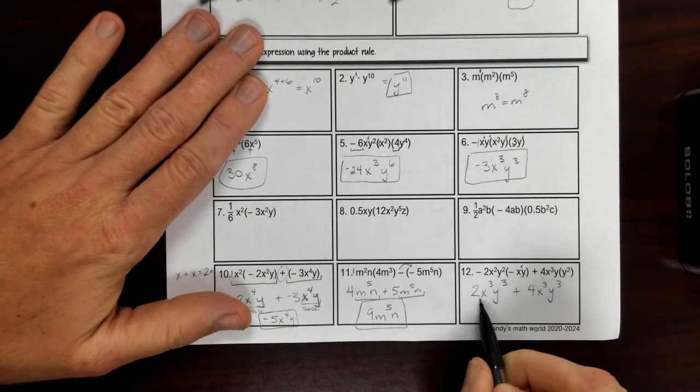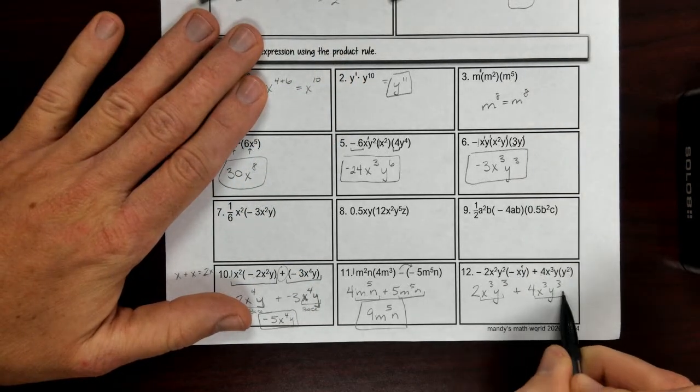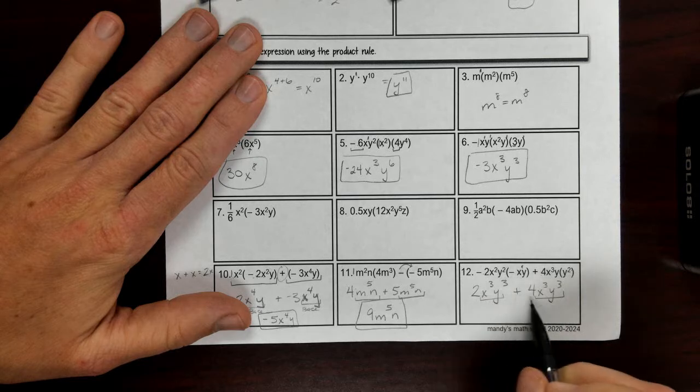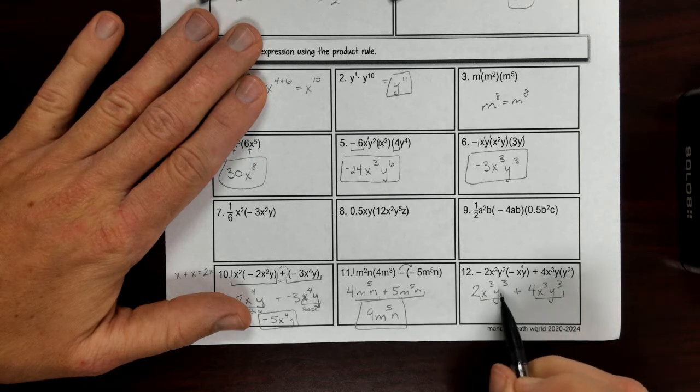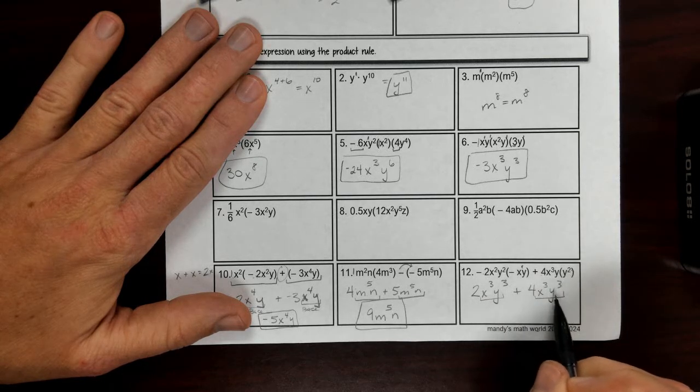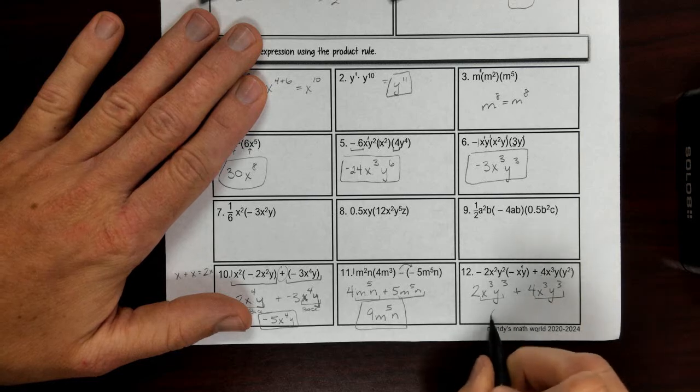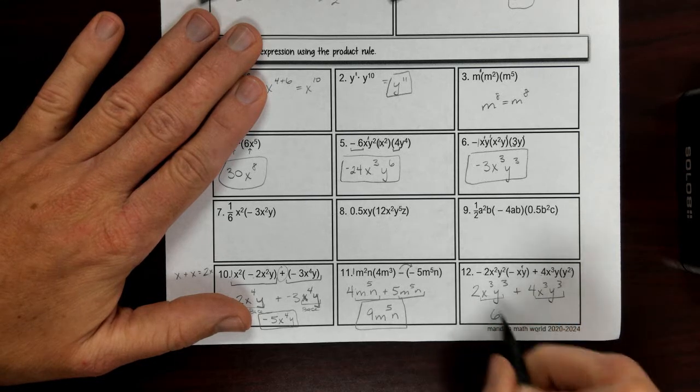Now once again, same base. So I can add these together. These are like terms. X to the 3rd, y to the 3rd, x to the 3rd, y to the 3rd. So I'm adding 4 and 2 and I get 6. And what's my term? My term is x cubed, y cubed.